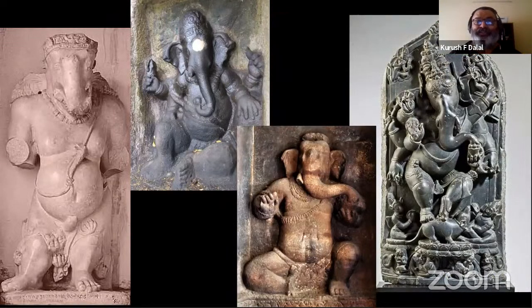The earliest images of Ganesha, though, are a little difficult to nail down. We know that by the 5th, 6th century AD, the cult of Ganesha is very prominent. We have a beautiful 7th century AD Ganesha image from Afghanistan on the left-hand side. We have a beautiful image of a Pallava Ganesha next to him. We have a beautiful image of a Pala Ganesha on the extreme right. And in the center, below, we have this beautiful image of Ganesha from Badami.